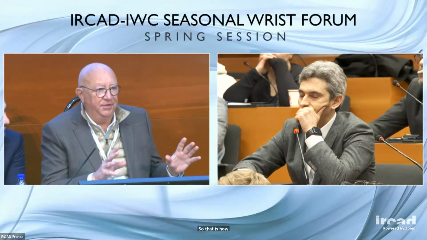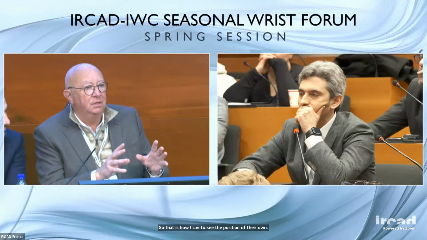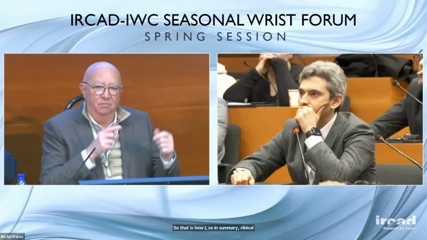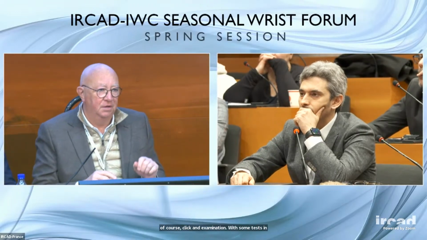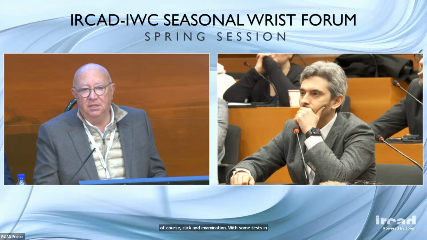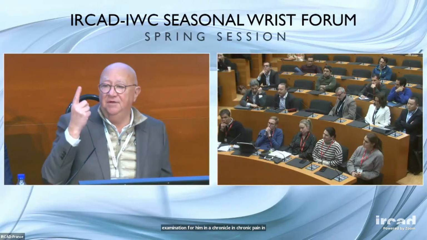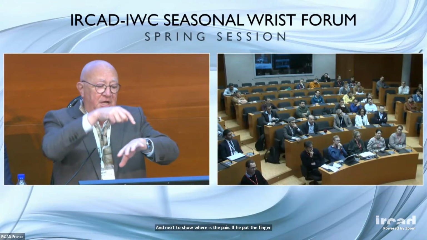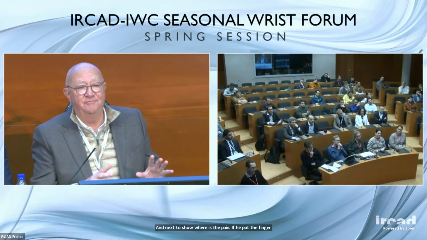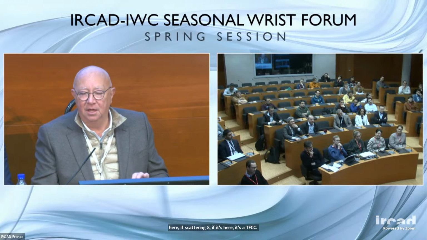So in summary, clinical interrogation, of course, clinical examination with some tests, and your index or thumb is good too, very important. Tim Herbert explained to me that the clinical examination for him, in chronic wrist pain, is to ask the patient to show with a single index finger where the pain is. If he puts the finger here, it's scapholunate. If it's here, it's a TFCC. It's 95% of cases. So it works very well.